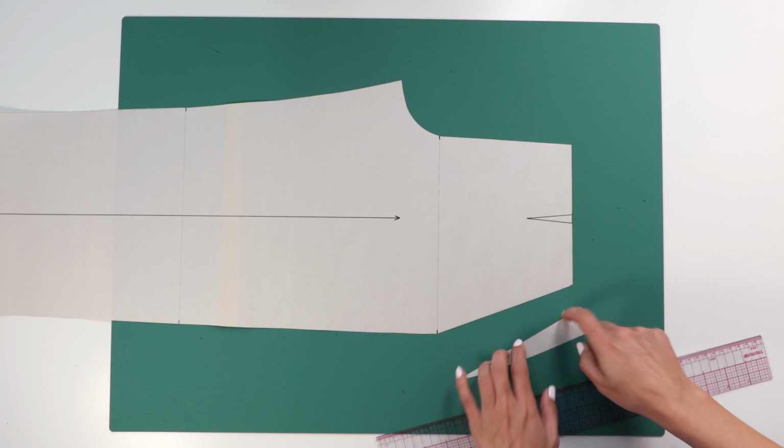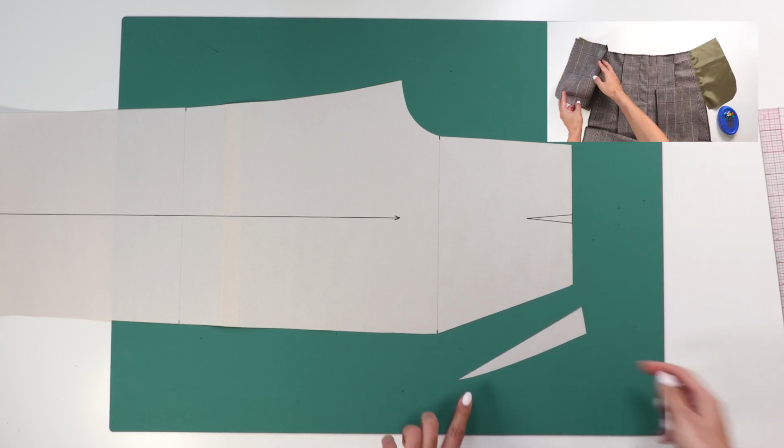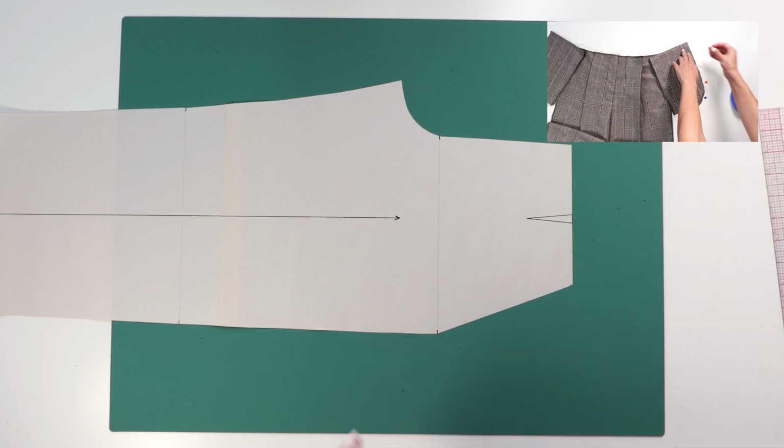If you'd like to learn how to sew the slash pocket, watch this video. I'll put the link in the description for you.